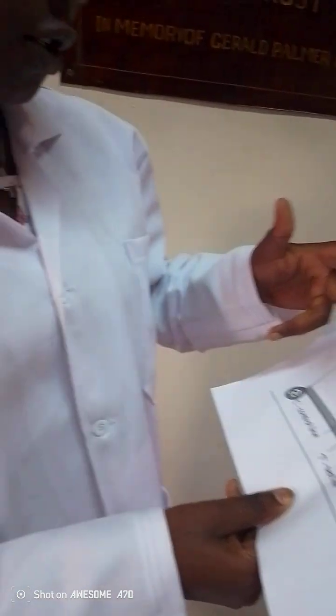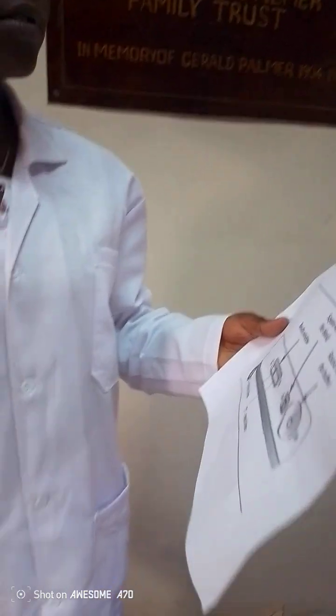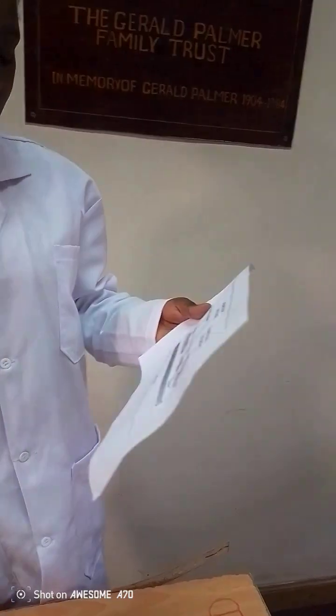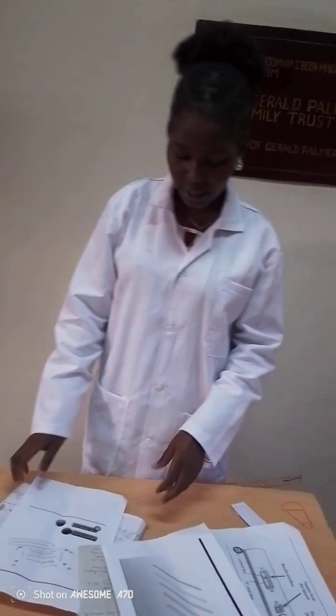Now we have here the results window. This will help you to read whether the patient has malaria or does not have malaria. On our control line, when it reads one line, that means the patient is negative and does not have malaria. And when it reads two lines, the patient is positive and is infected with malaria. This is our capillary tube, which we use to pick the blood from the finger to place on our rapid diagnosis test.